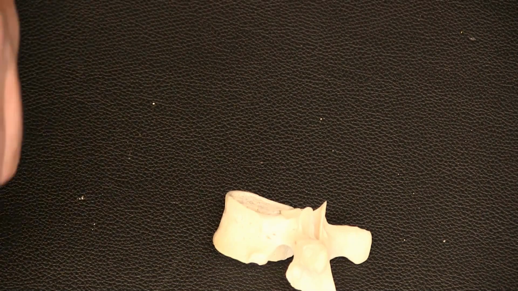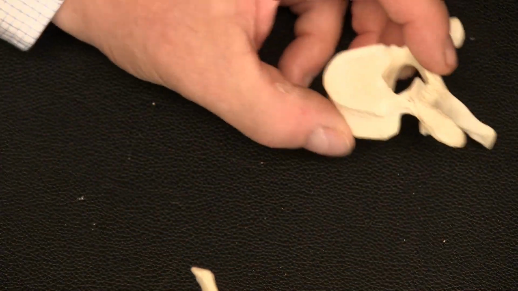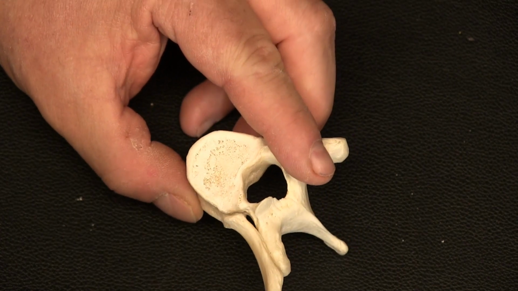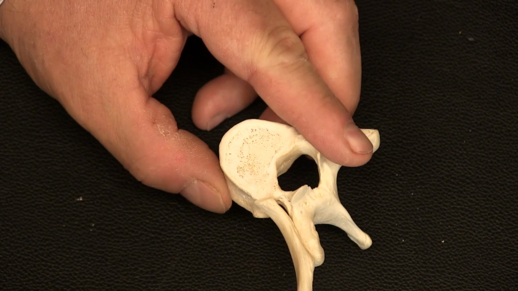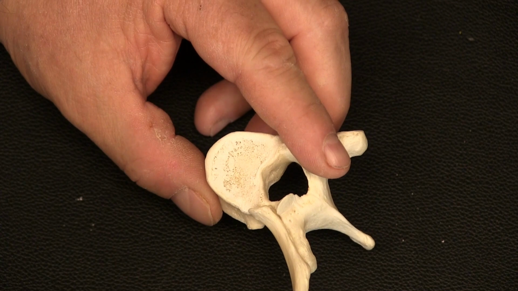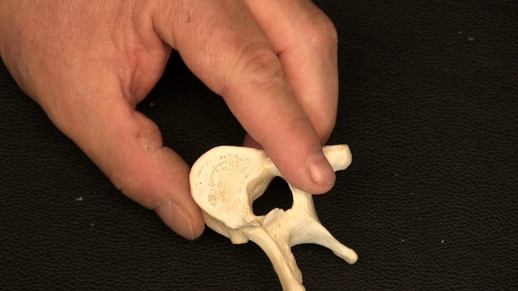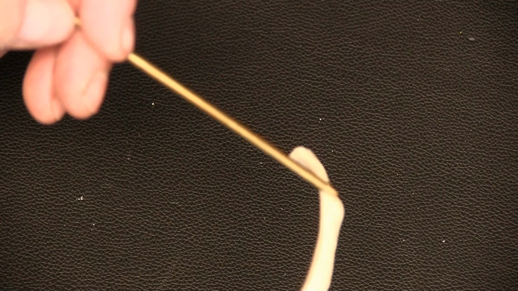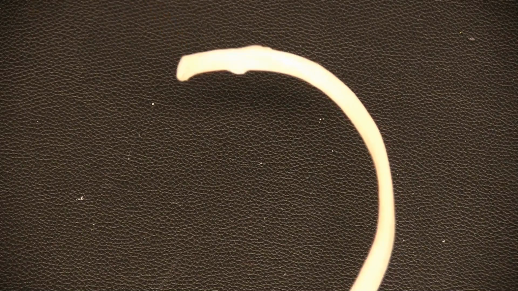So let's take a rib and take a very close look here at how it articulates with both the body of the vertebra and its transverse process. Each rib has a head just here, a neck, and a tubercle. And that tubercle is going to be where it articulates with the transverse process of a vertebra, and the head will be where it articulates with the vertebral body.